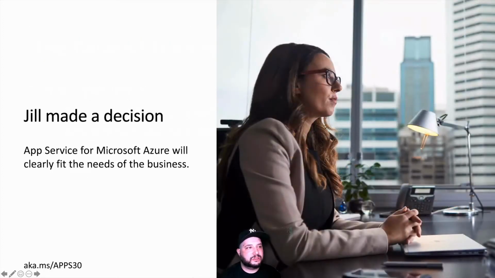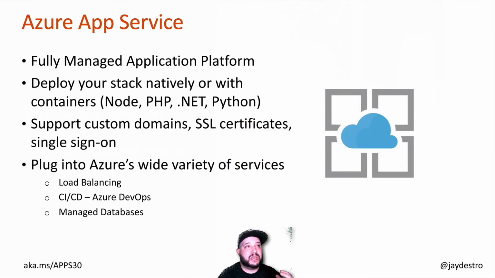So Jill made a decision, and she wants to use App Service for Microsoft Azure, because that's clearly going to fit the needs of the business, because it's a fully managed application platform. They'll be able to deploy their stack using Node, PHP, .NET, Python if they want to, but we'll be using containers specifically today. I'll show you how we can do that. We can support custom domains, SSL, single sign-on. We can plug into other major services, and we'll talk about that in just a second, like load balancing, CI/CD with Azure DevOps, or maybe even GitHub Actions.